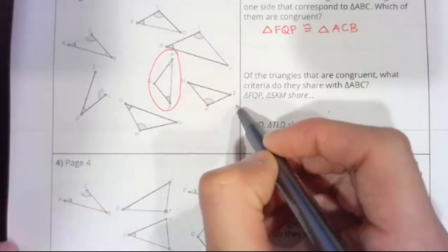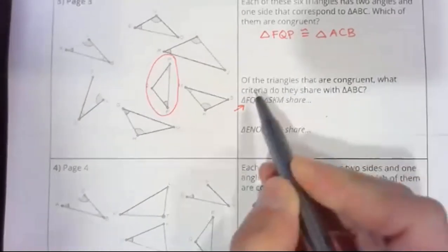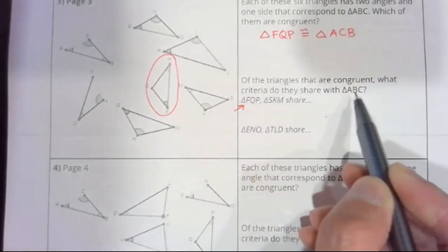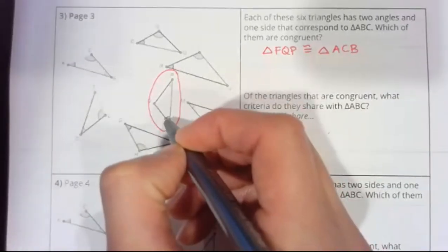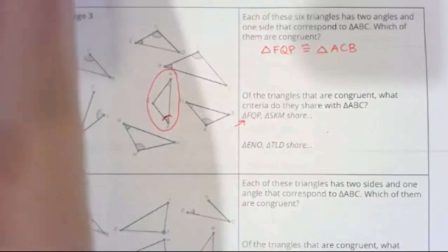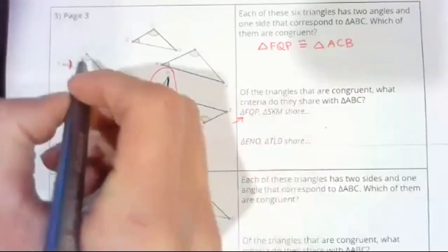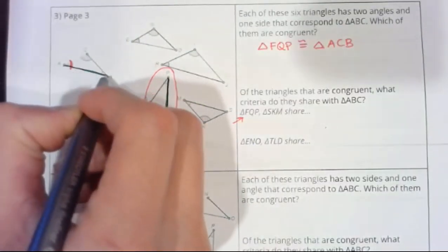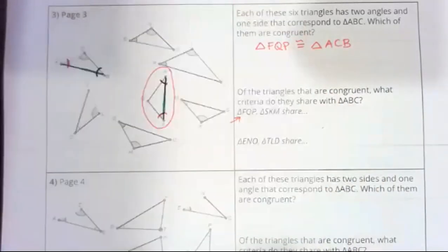I'm going to look at this part now, where it says, of the triangles that are congruent, what criteria do they share with triangle ABC? Well, looking at this example for FQP, FQP has this angle that was congruent to A, and I know it had this side that was congruent to that side there, and then it also had this angle that was congruent to this angle here.